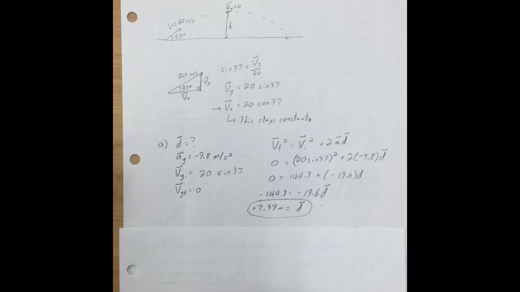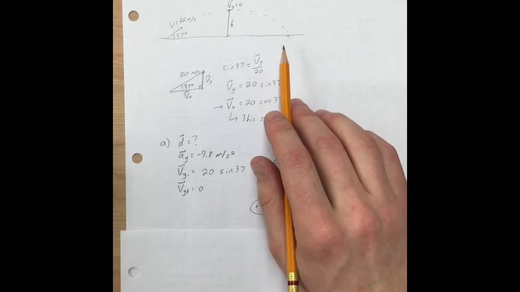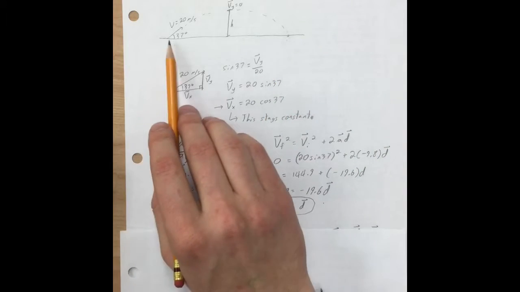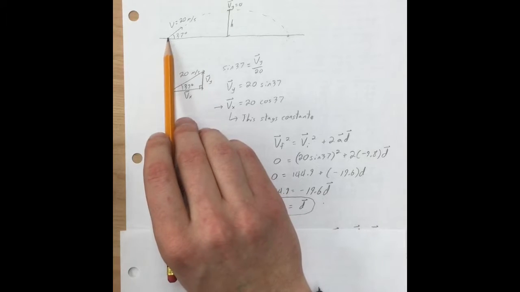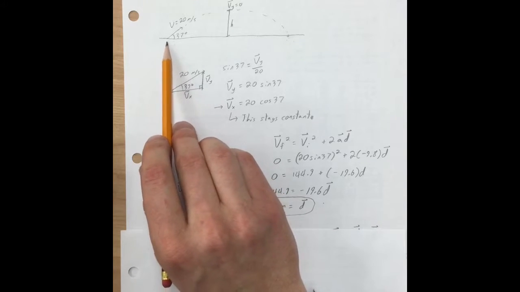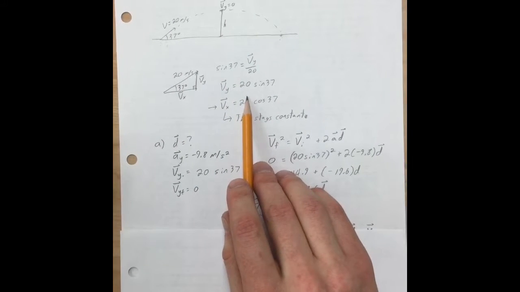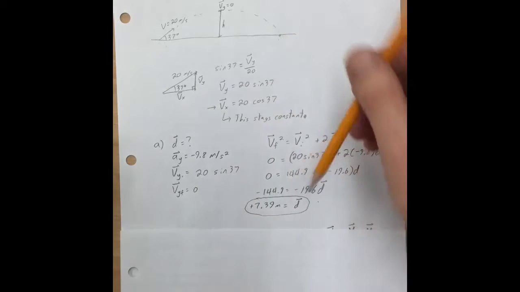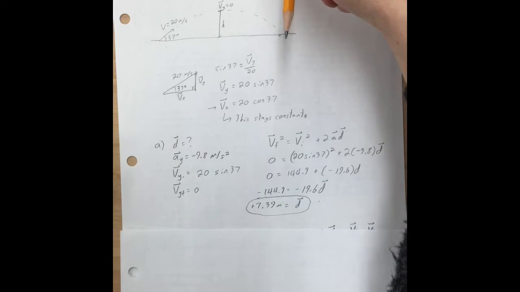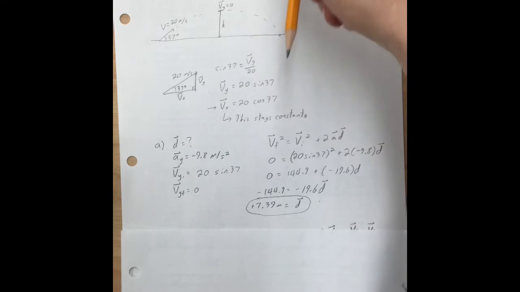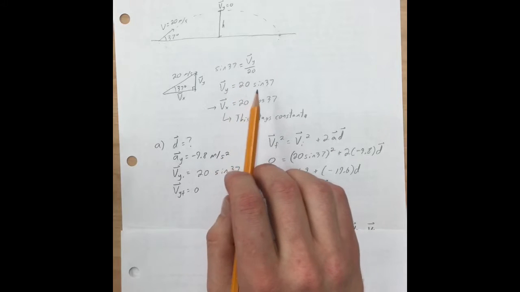Option number 2 is we can compare the starting point to the ending point instead. The difference here is if we compare the starting point to the ending point, and we're looking for the amount of time spent in the air. At the beginning, this projectile has a y velocity pointed upwards, and its magnitude is 20 sine 37. At the end, because the path is symmetrical, this object has the exact same magnitude of y velocity pointing in the opposite direction. So its y velocity at the end would be negative 20 sine 37.